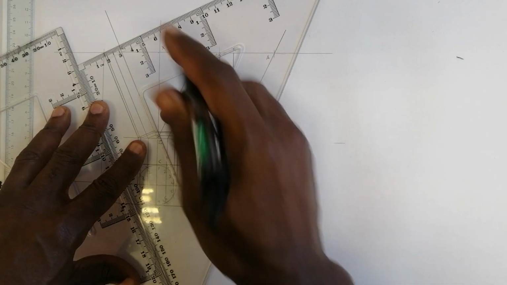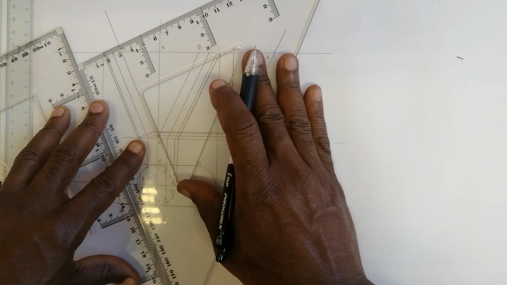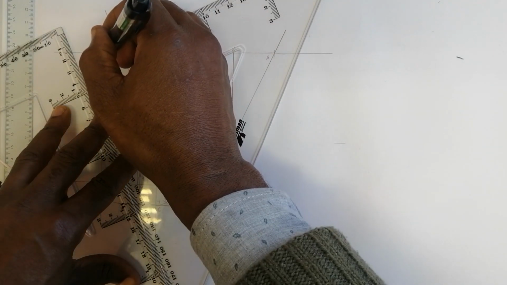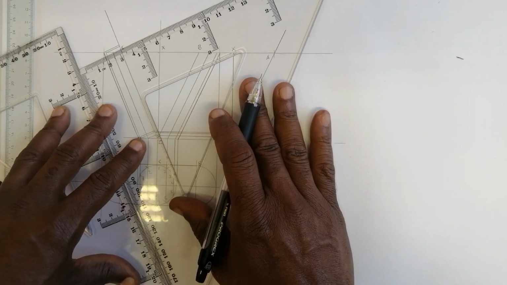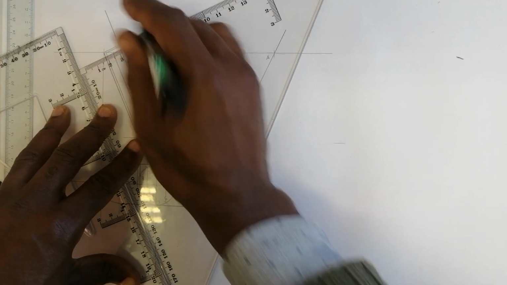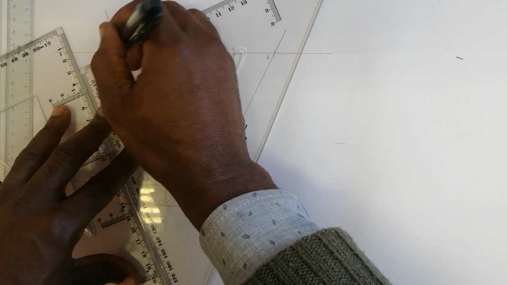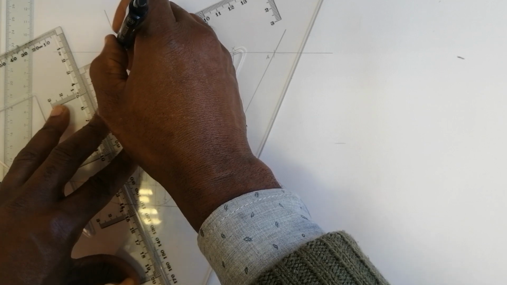There. Now I can draw my perpendicular to AC. So these lines are perpendicular to AC. So try to practice. This is the best way of playing with a set square so that we can draw perpendicular from a certain point to a line.